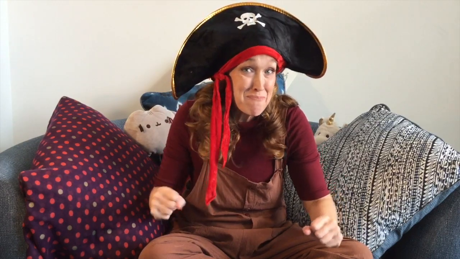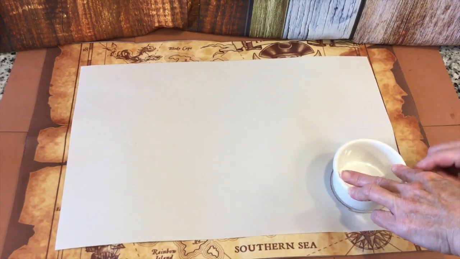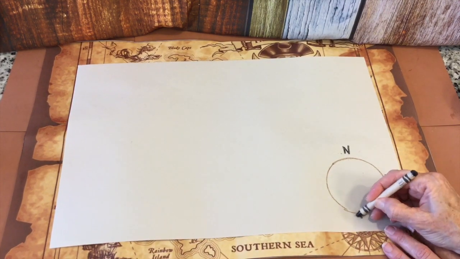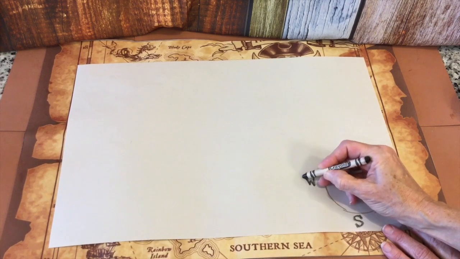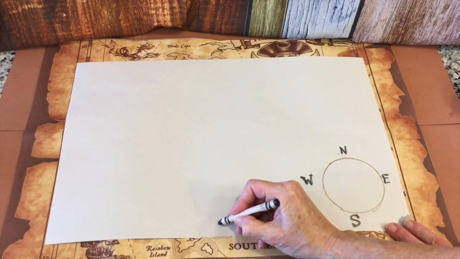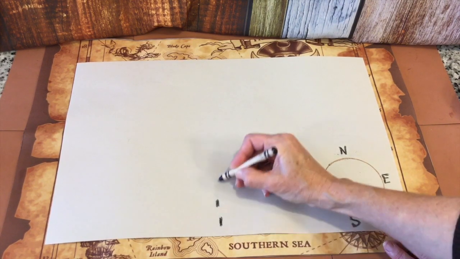Yar! Let's make a pirate map. Take a large sheet of paper and sketch out a compass in the bottom corner. This way you will always know which direction is north when you're looking at your map. Next, begin sketching out the area. I used crayon, 1, because it's colorful, and 2, because it doesn't bleed when it gets wet.